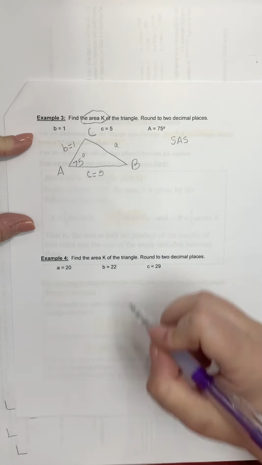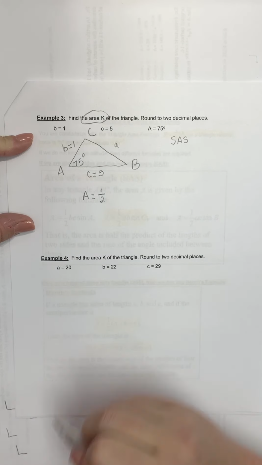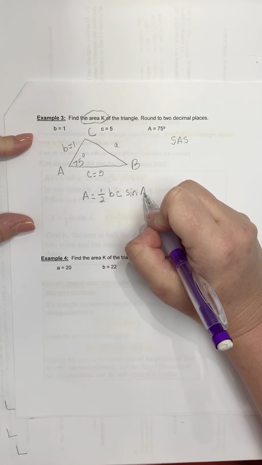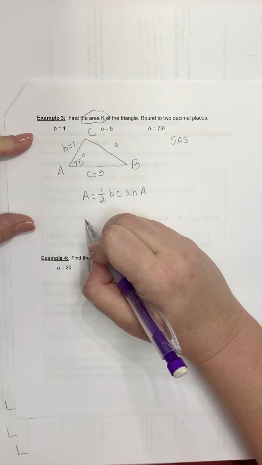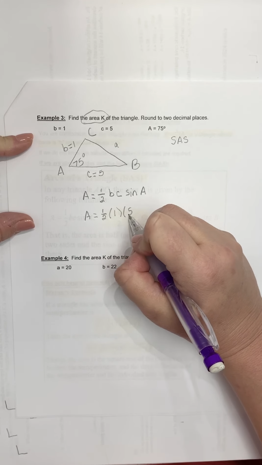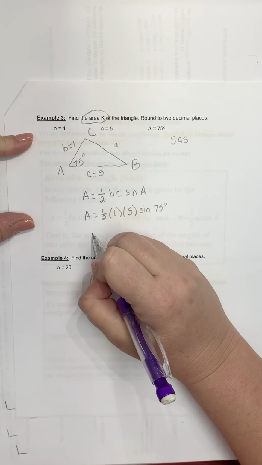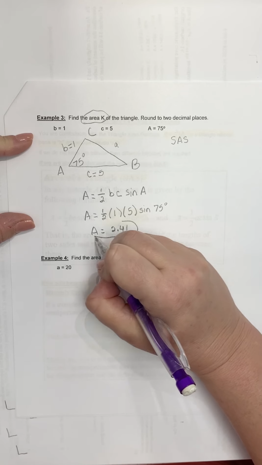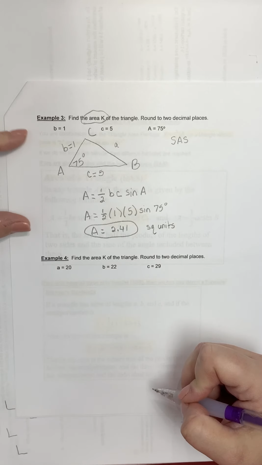So I'm going to go to the front page and choose one of those formulas that contains B and C and the sine of angle A. I'm going to fill these right in: 1/2 times 1 times 5 times the sine of 75 degrees. Put that right in my calculator and I get 2.41. And again, that is square units.